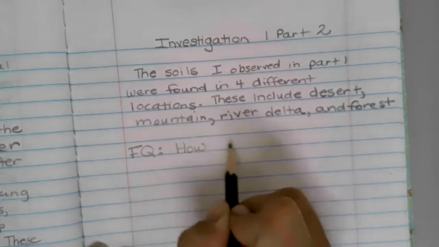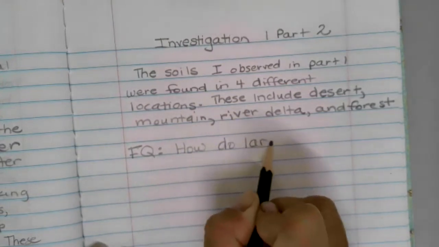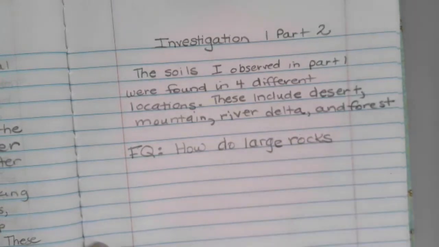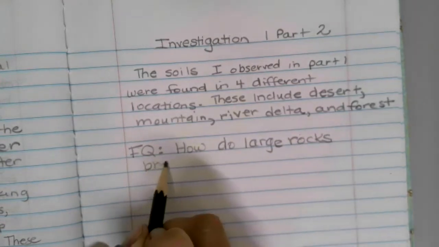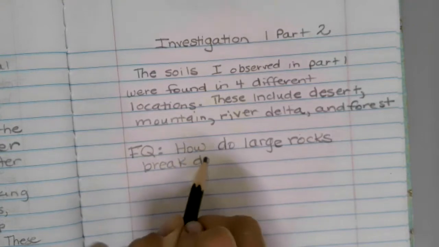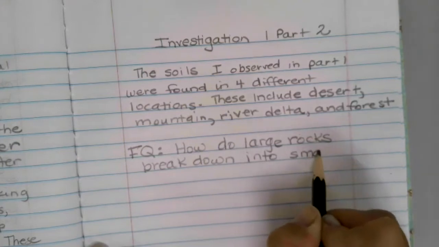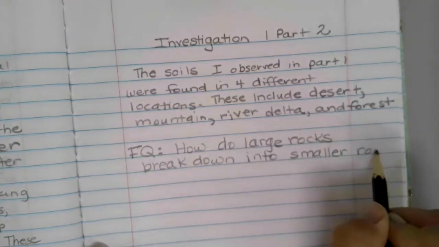How do large rocks break down into smaller rocks?